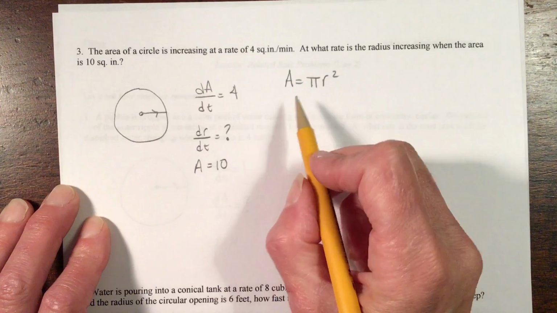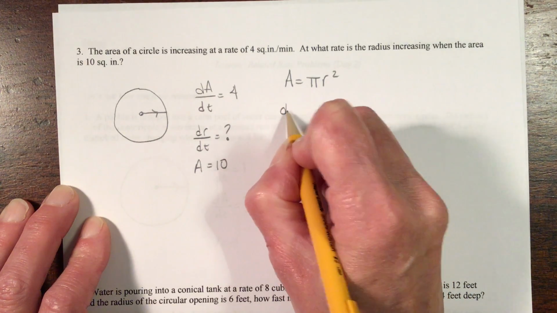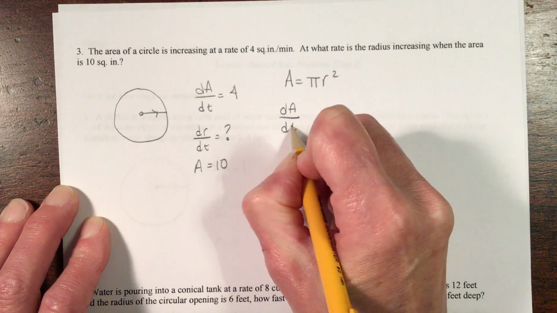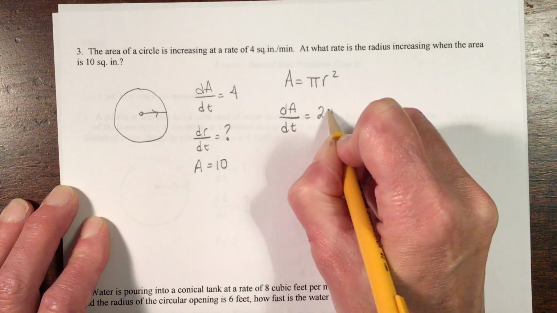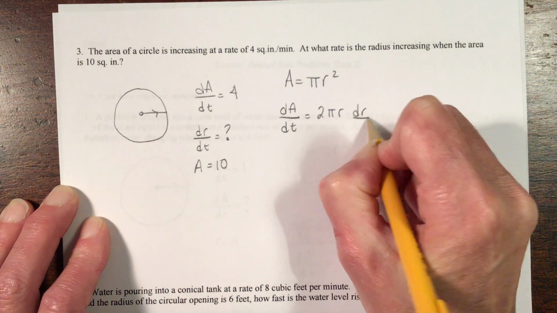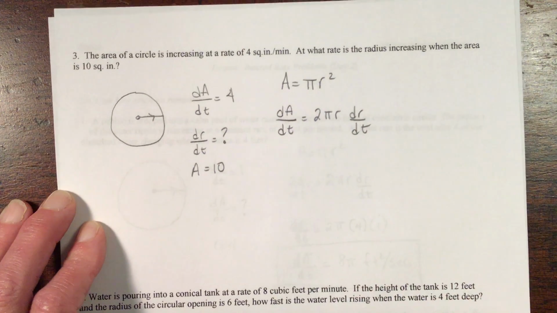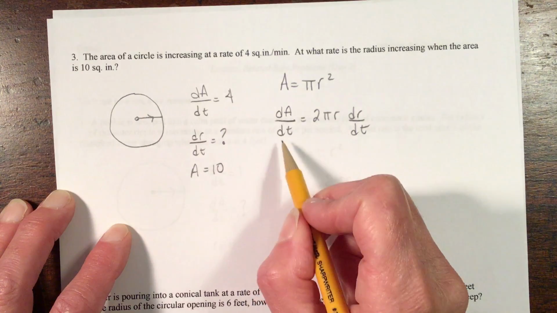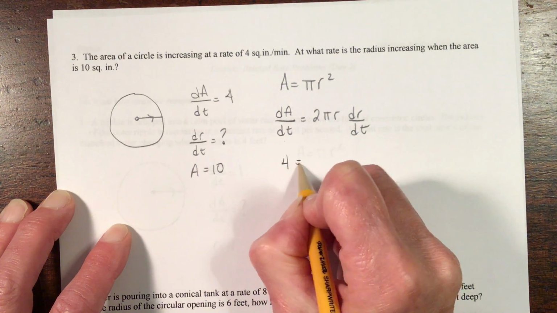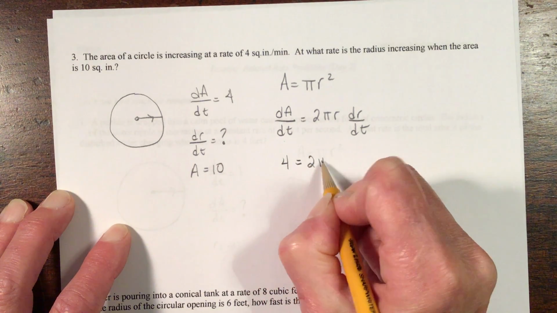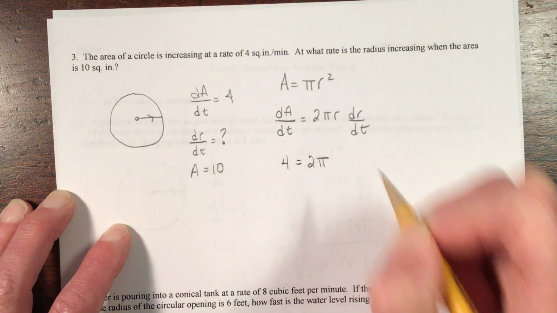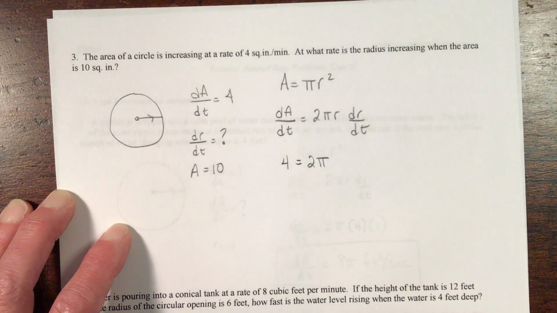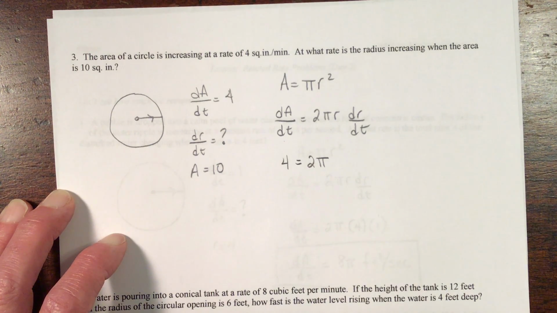I'm going to take the derivative of this. dA dt equals 2 pi r dr dt. And I'm going to go and start to substitute my given information. dA dt is 4. 2 times pi. Now when I go to plug in r, I don't have it. This is going to happen. Okay, more often than not, you're going to have to do some work to get something to plug in.